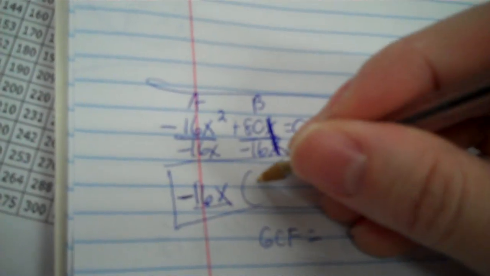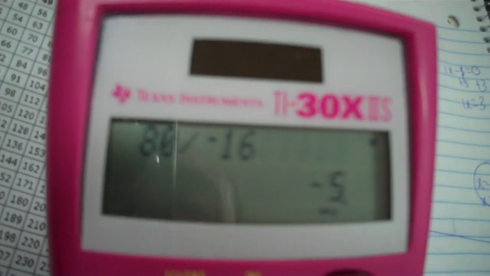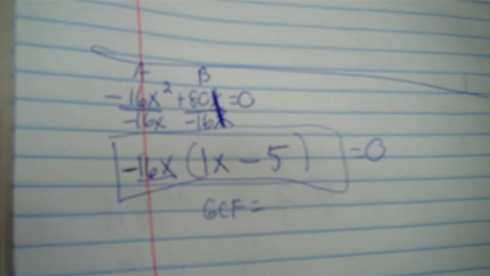Cancel those. So negative 16 divided by negative 16 is 1, and x second divided by x is x. Then I'm going to take 80 divided by negative 16, okay, and that's negative 5. So if it's negative 5, you put minus 5, and then you're ready, okay, F1, F2.